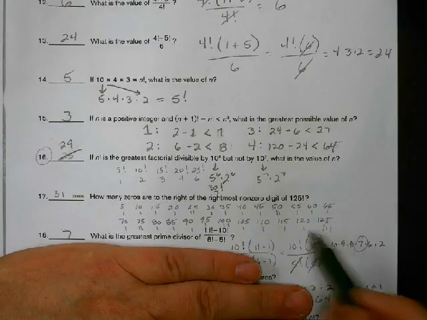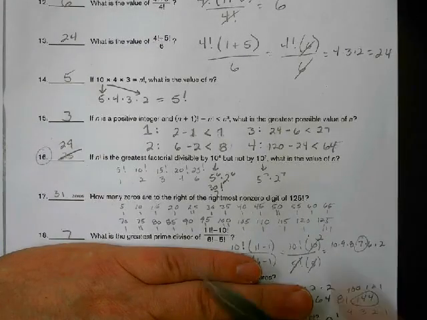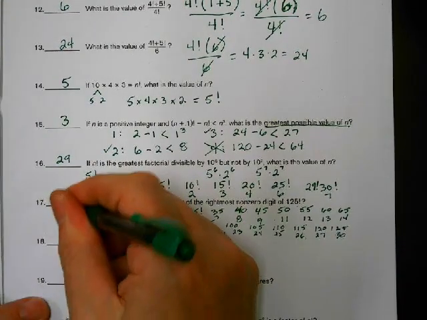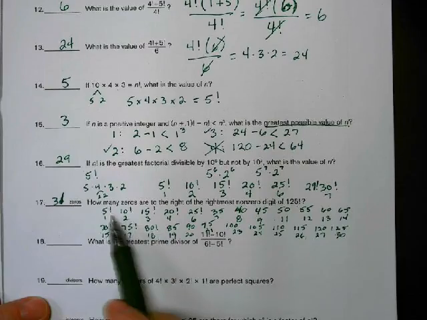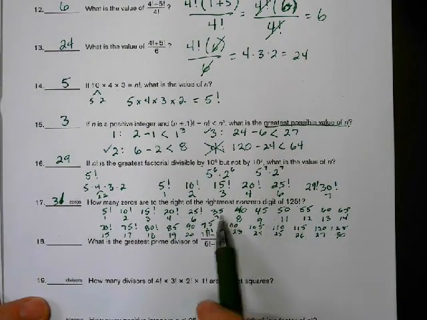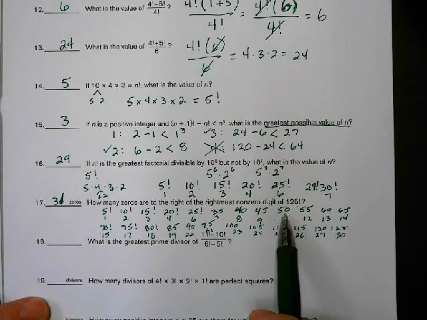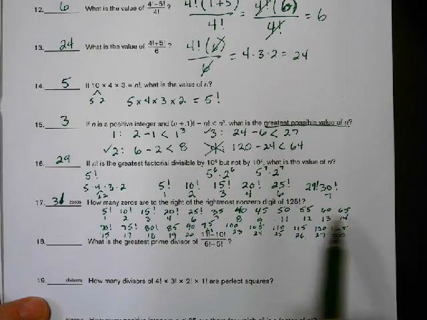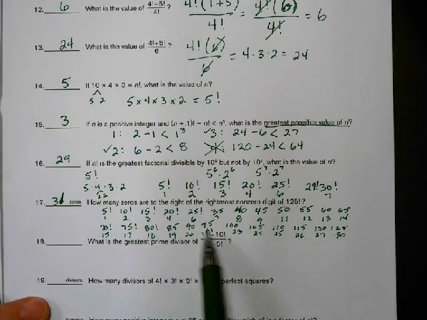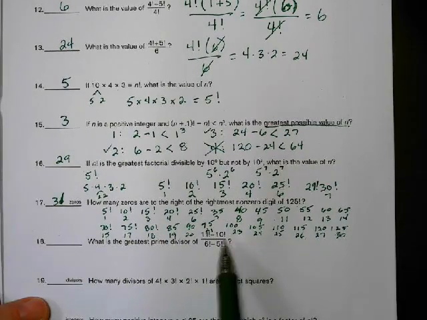I don't know how I miscounted on this one. We have 31. How did I miscount?